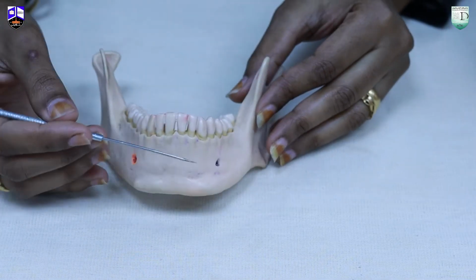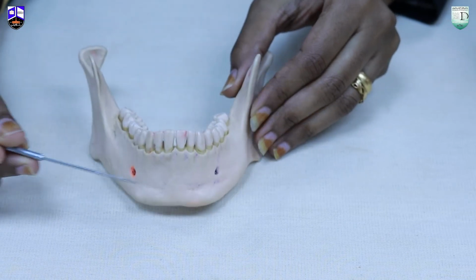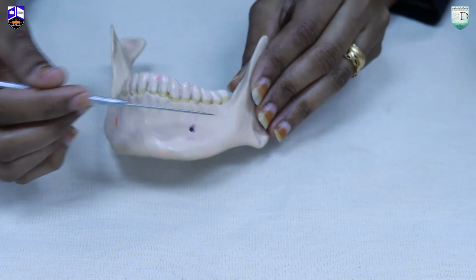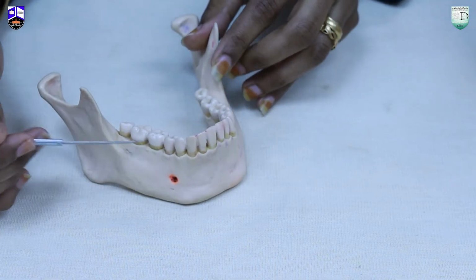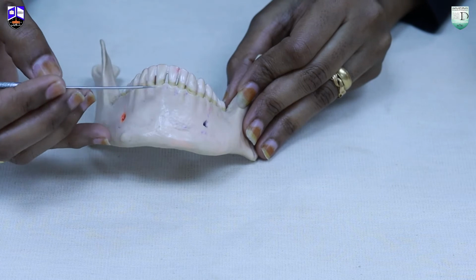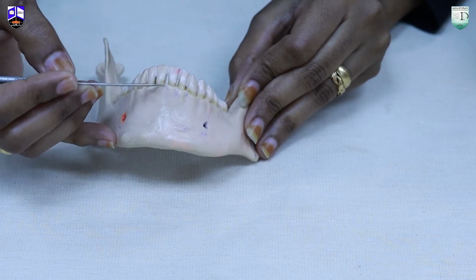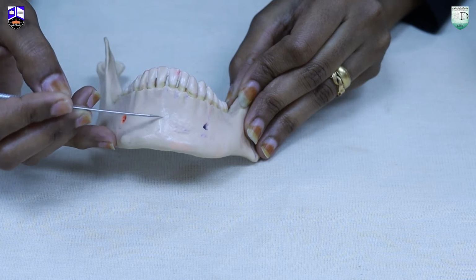Anteriorly, the body shows an inferior border. This is known as the base of the mandible. And superiorly, it's projected as the alveolar process that acts as a receptacle and supports the roots of the mandibular teeth. In the midline, on the anterior surface or externally, the body shows a vertical ridge.